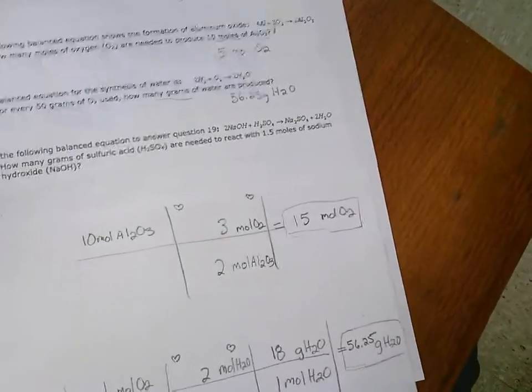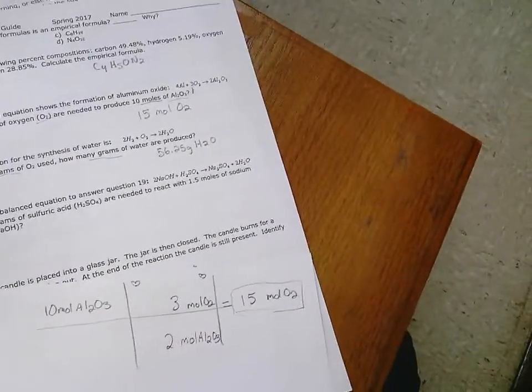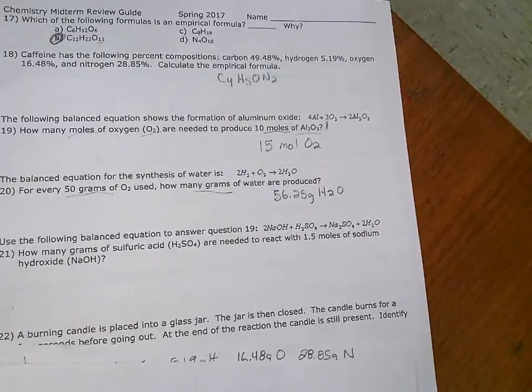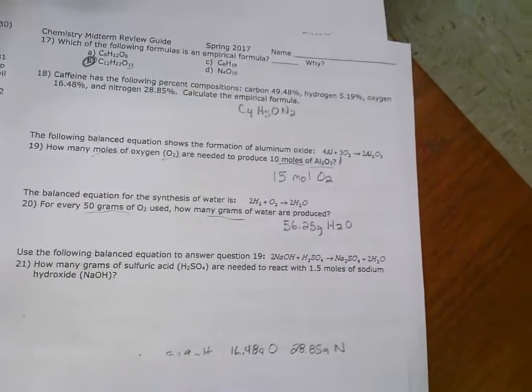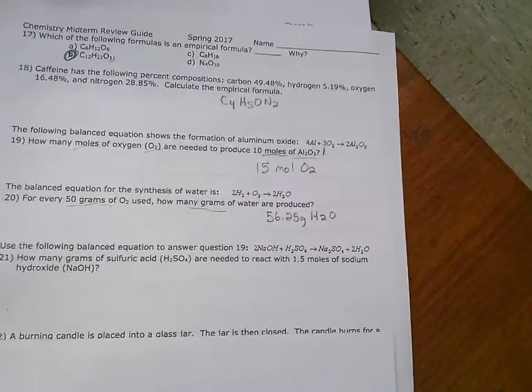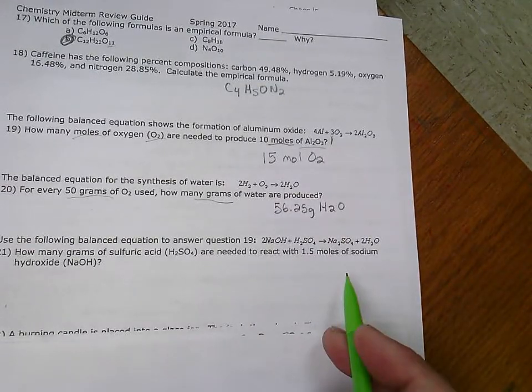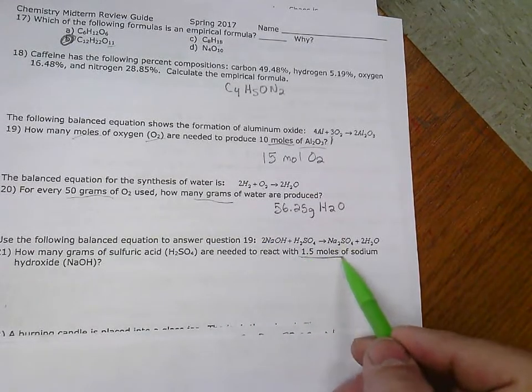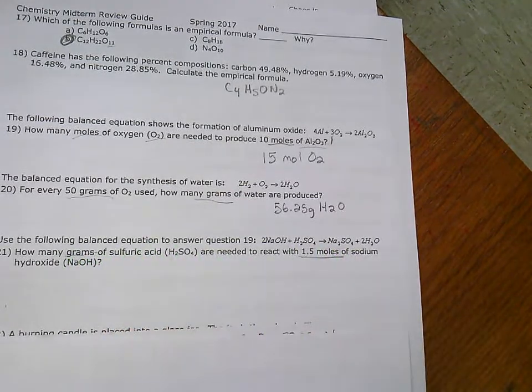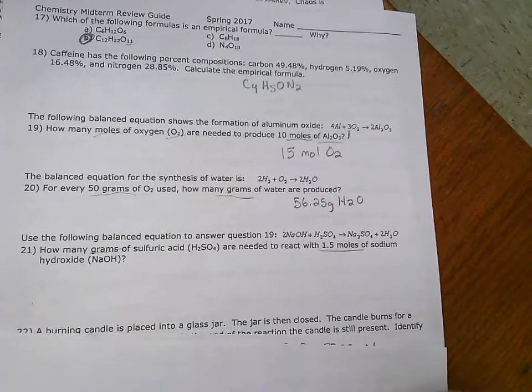All right, so we've done a moles to moles and a grams to grams. Let's see what else they've given us here. Okay, use the following balanced equation to answer question 19. All right, how many grams are needed to react with 1.5 moles? So we're going from moles to grams. So from moles to grams, how many boxes? Hopefully by now you know. We have 2 boxes.